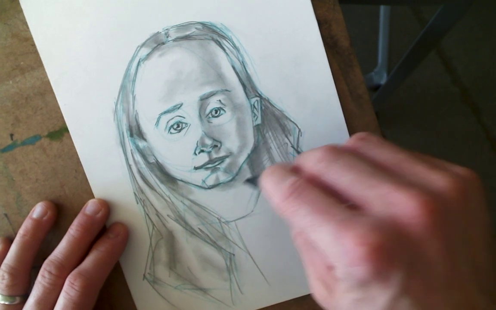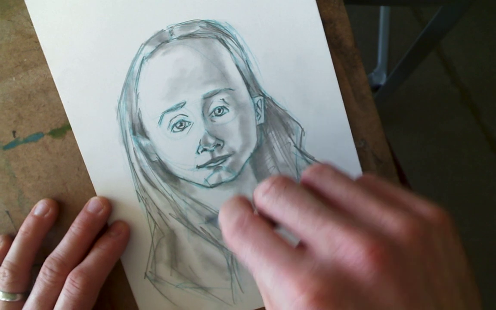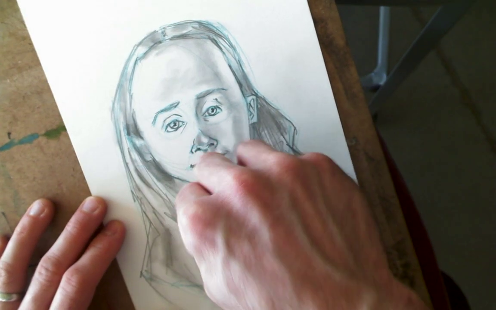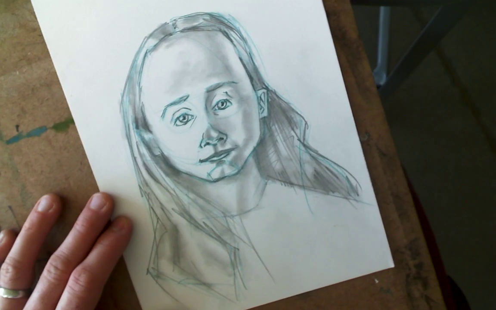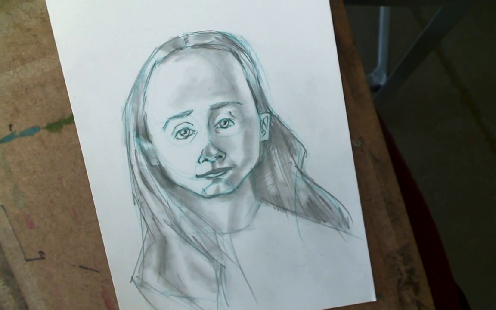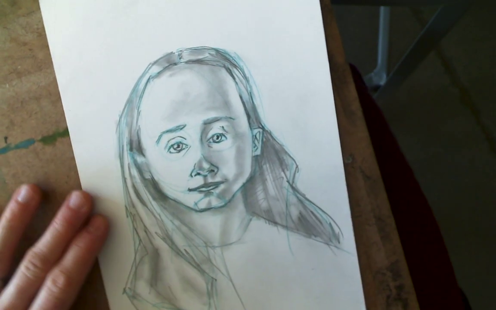Don't forget the neck. Shadow cast on the neck. You can see the tendons. The hair's casting a shadow on this side of the neck. Even though that side is closer to the window, it's also being obscured by the hair. The hair's wrapping around and casting a shadow onto the neck.